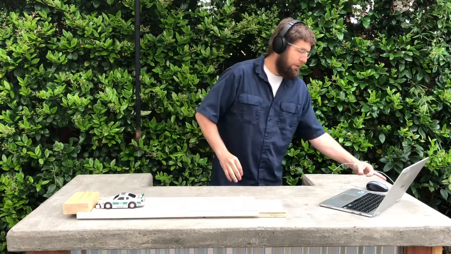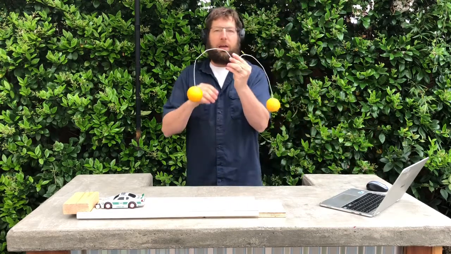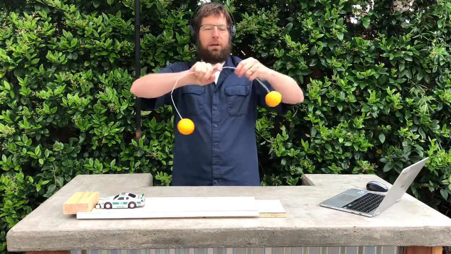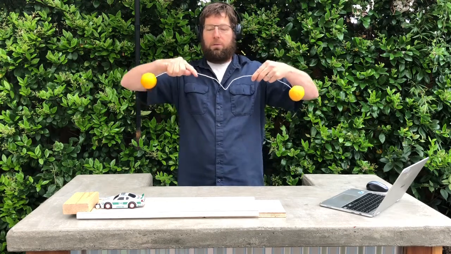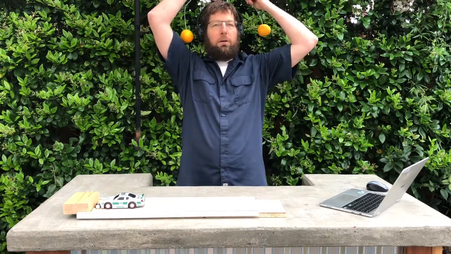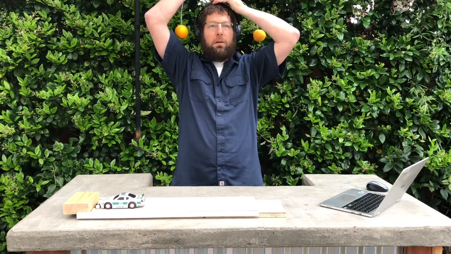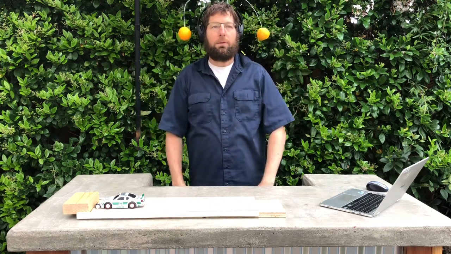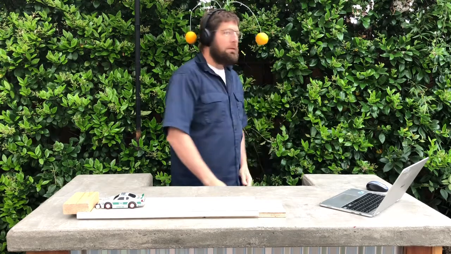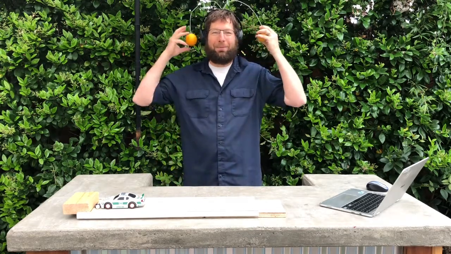I have another example of inertia right here. This is my inertia device. Tried this yesterday, it didn't work great. Let's see if it works better here. I'm going to put it like this. I have two masses here. They happen to be oranges from my orange tree. I have plenty of them, so I figured I could spare two. Not too bad, huh? Ready? Oh, I bumped it a little bit.